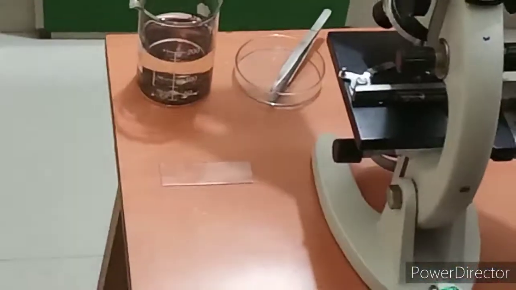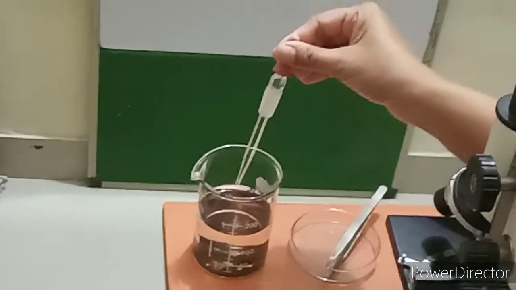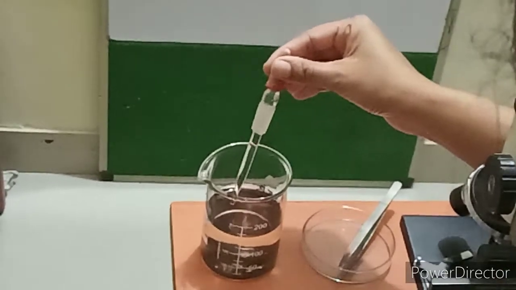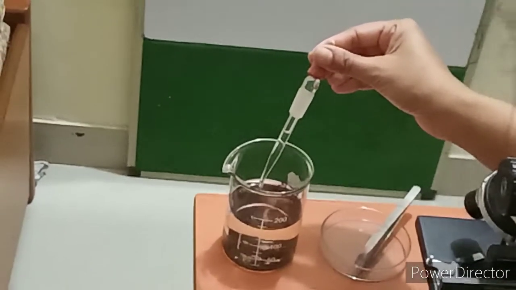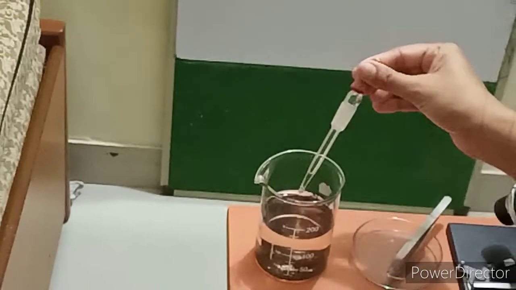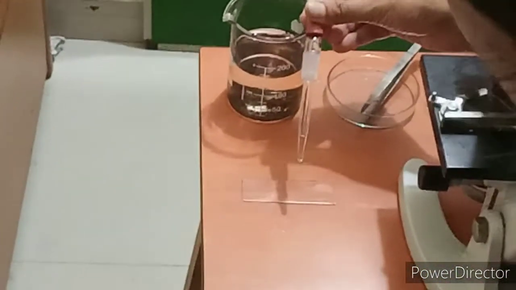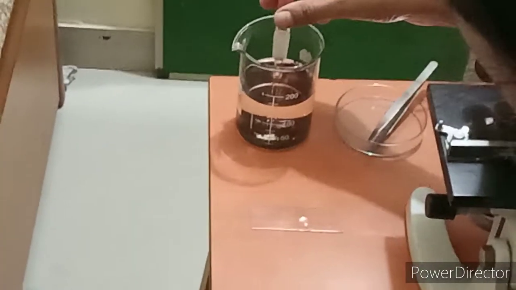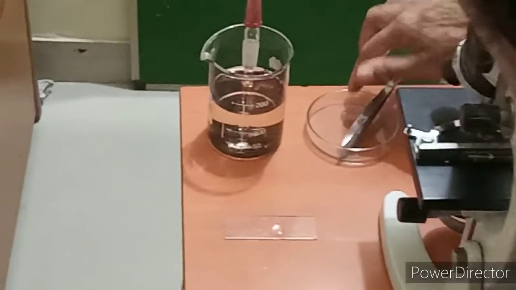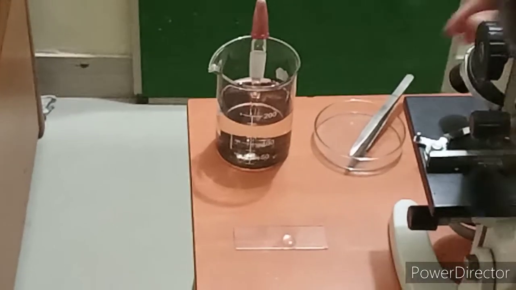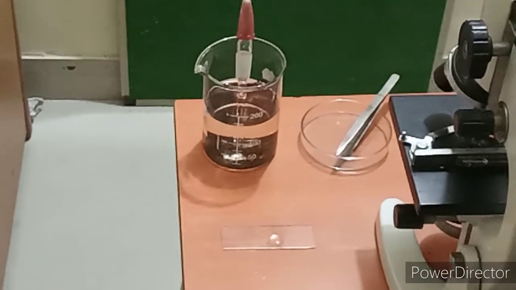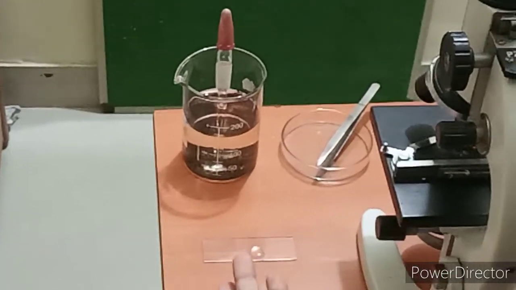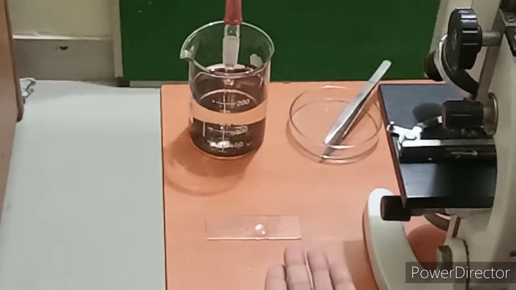Similarly, we are going to prepare the slide for sample B. Now, taking the other dropper for sample B, we are going to dip it in the water of sample B and take a little amount of water in the dropper and take only one drop of water. And we can spread it also, but if we don't want to spread and want to see the organisms live, children, we can directly put the cover slip over this drop of water and observe it.